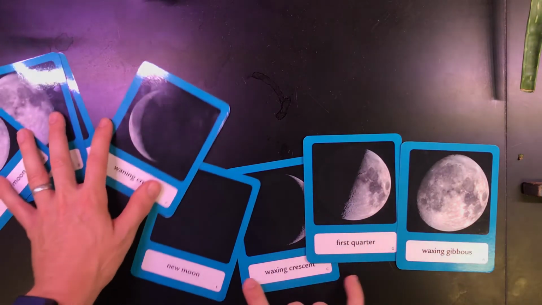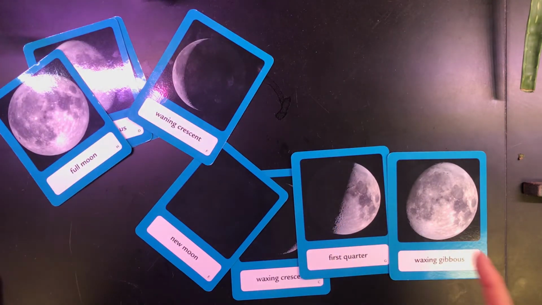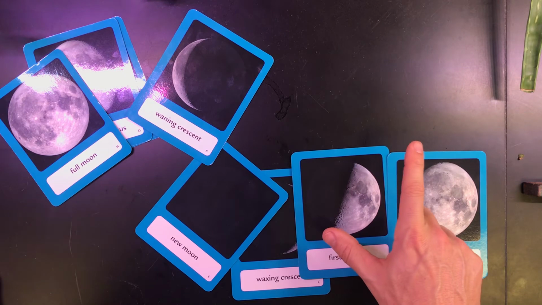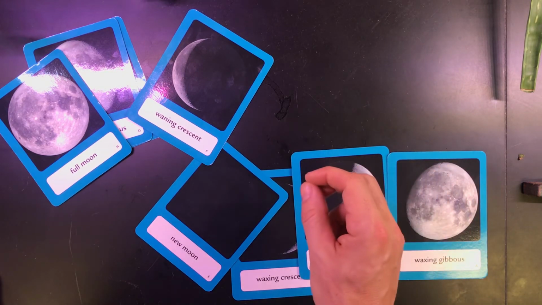So that's all we really discovered today. We don't need to know the names yet. Yes, we will eventually, but the main thing I want you to know is that the moon is changing, and we always get light from the right.